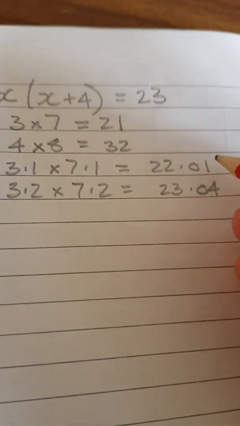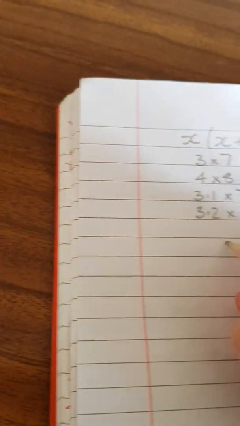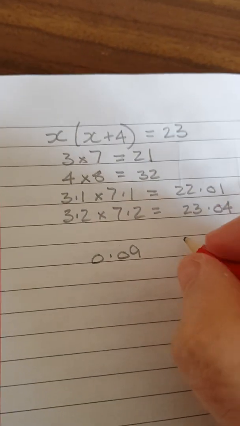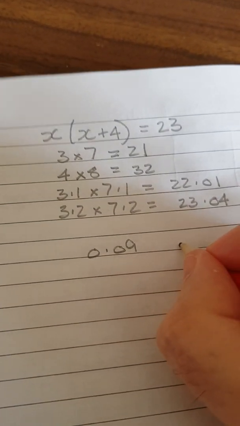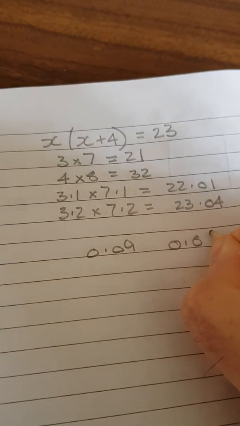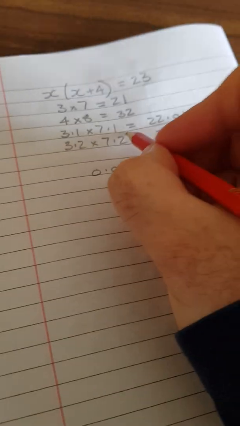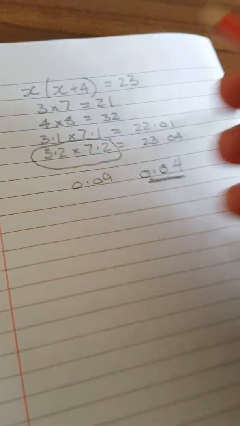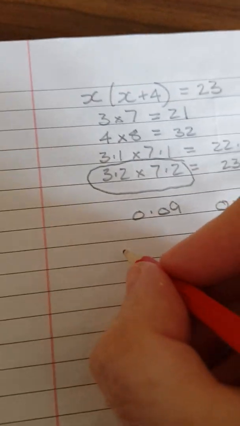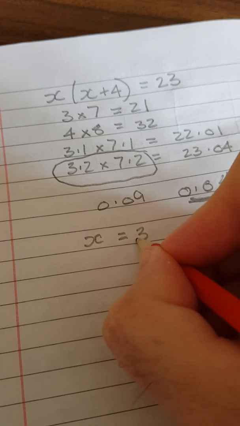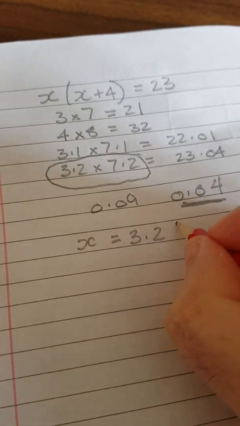So, deciding between the two, I'm looking at this. 22.01 is going to be 0.99 away from the correct answer, and 23.04 is 0.04 away. This one is the one that's closest. So that means that to one decimal place, x is going to equal 3.2 to one decimal place.